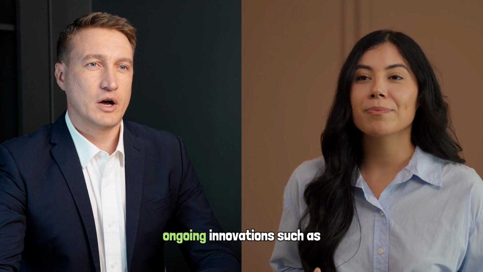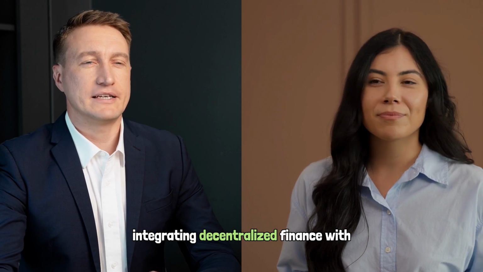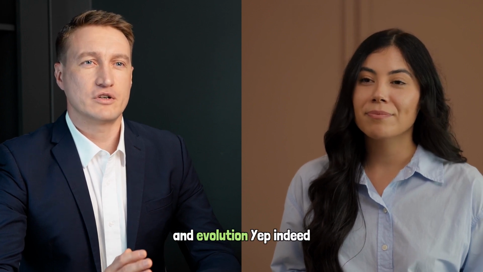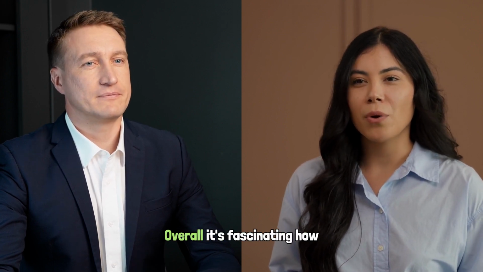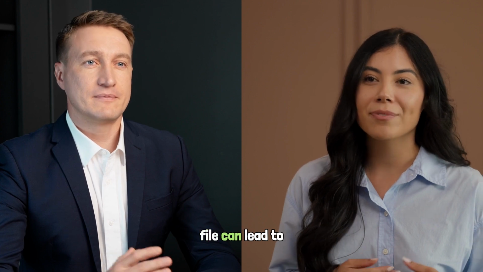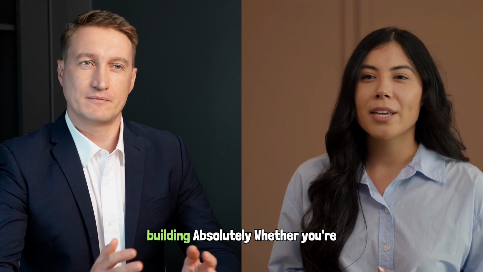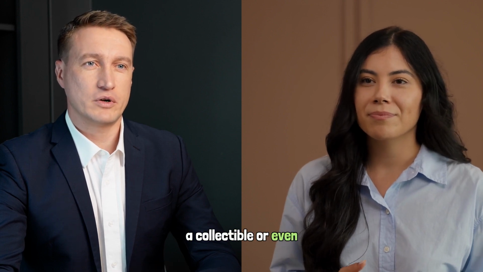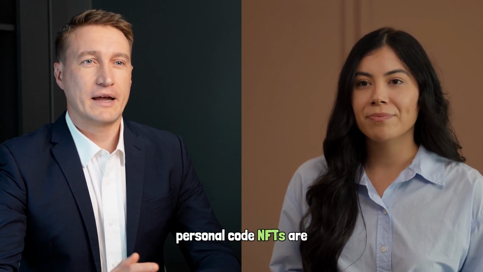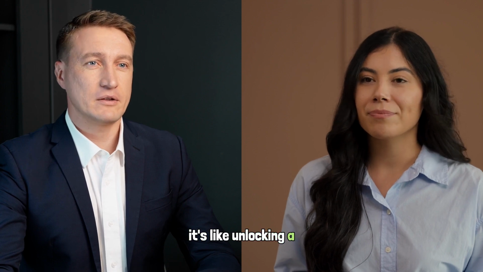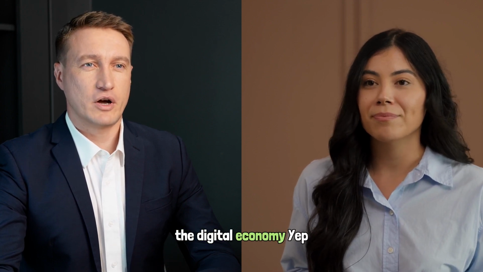Exactly that. And with ongoing innovations, such as integrating decentralized finance with NFTs, the ecosystem is set for continuous growth and evolution. Yep, indeed. Overall, it's fascinating how a relatively simple concept of tokenizing a digital file can lead to so many opportunities in creativity, finance, and community building. Absolutely. Whether you're minting a digital painting, a collectible, or even a tidbit of your personal code, NFTs are opening up new realms of possibility. It's like unlocking a whole new dimension of the digital economy.